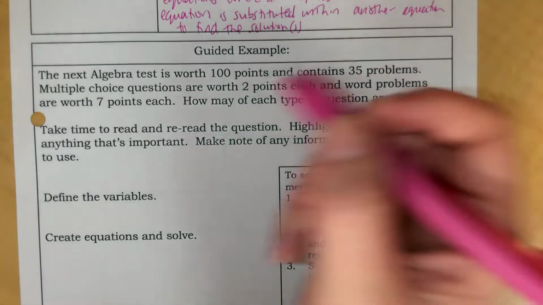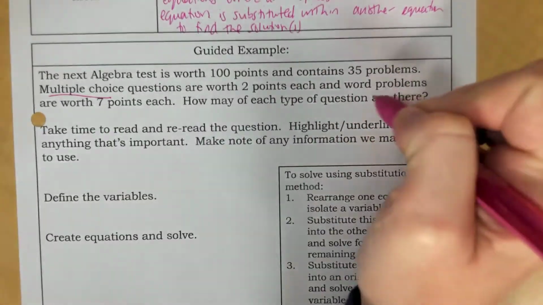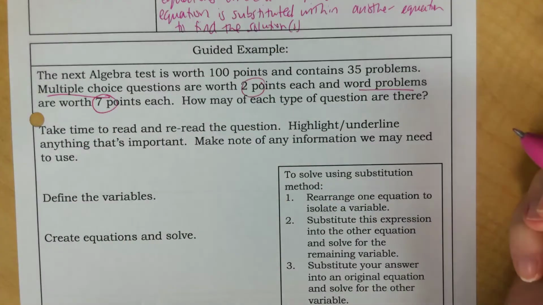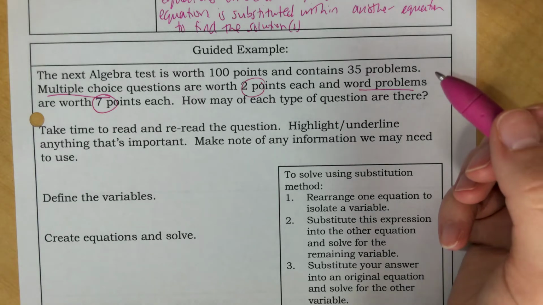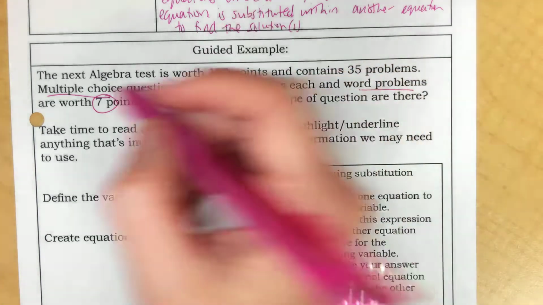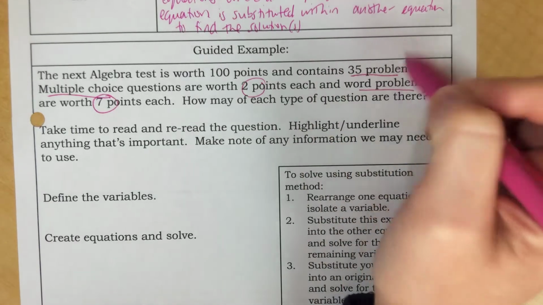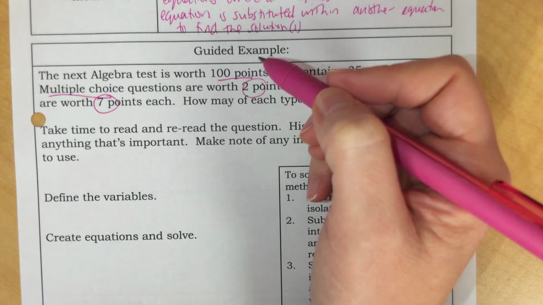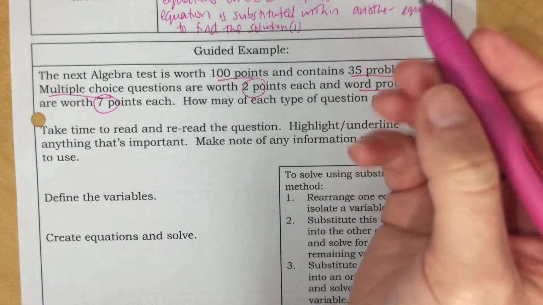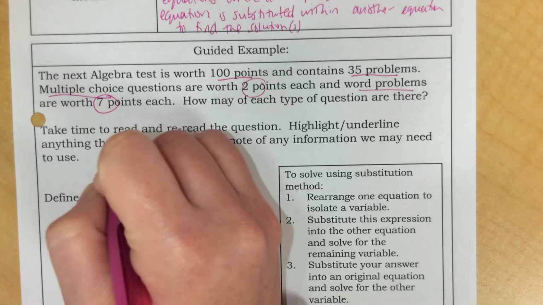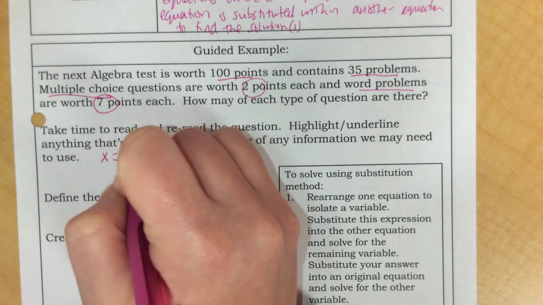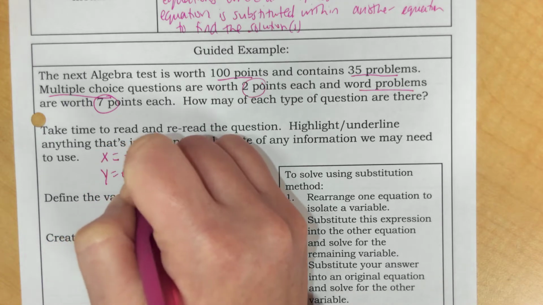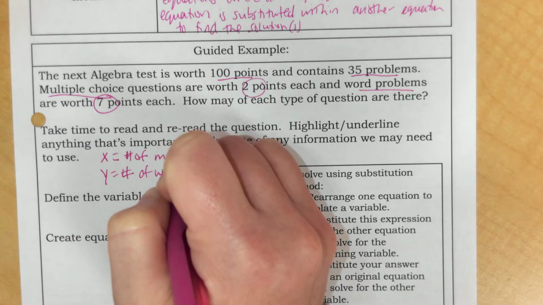So what I notice is that we have multiple choice questions and we have word problems. One is worth 2 points, the other is worth 7 points each. There is a total number of problems and a total number of points. And what is unknown is the number of multiple choice and word problem questions. So I don't know the number of multiple choice questions, and I don't know the number of word problem questions.